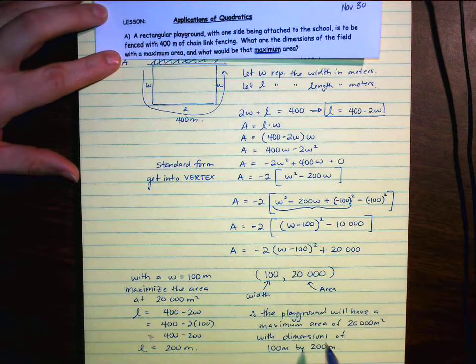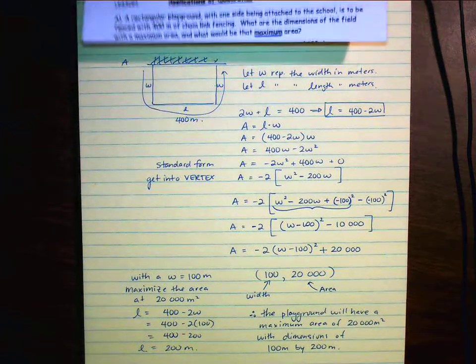Okay, and there's my therefore statement. I'm making sure that I have units, and I've made a complete statement.